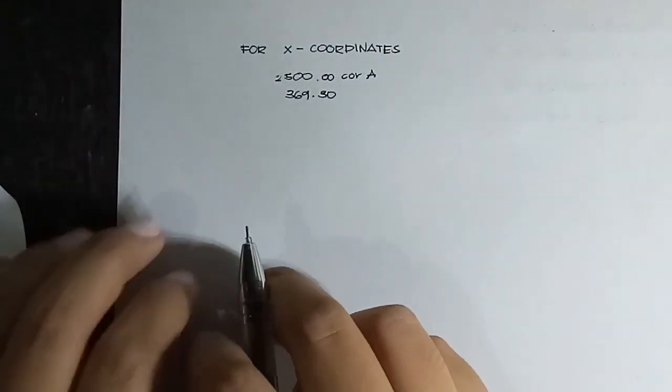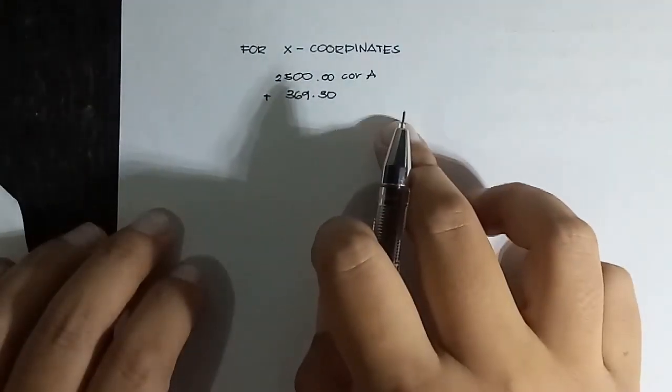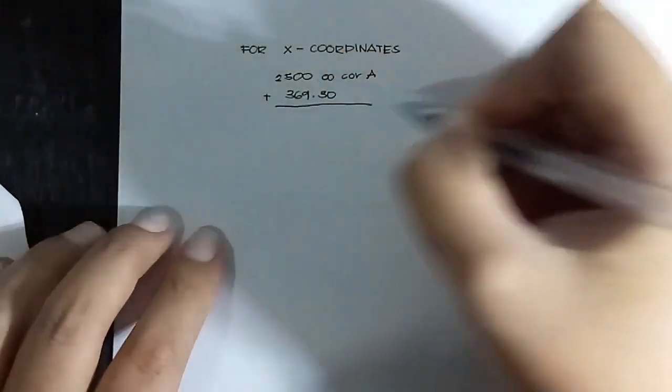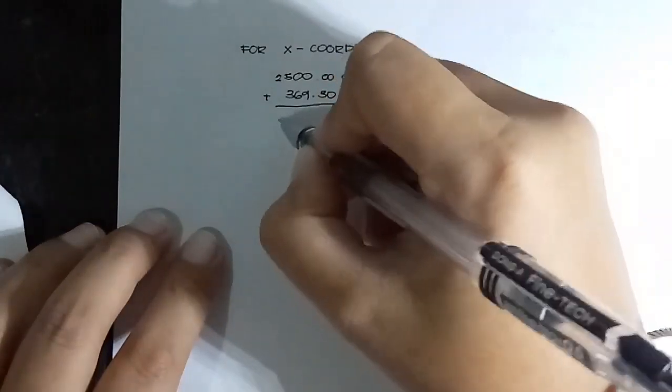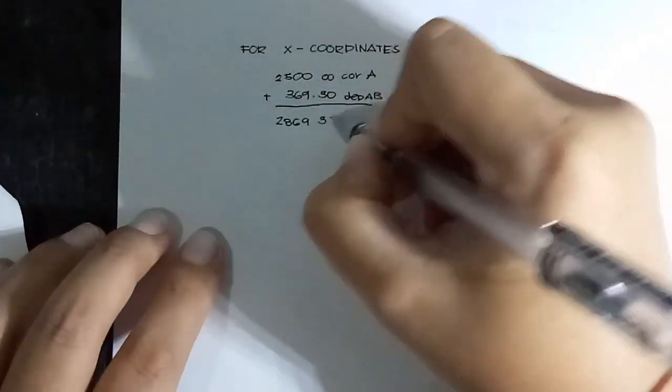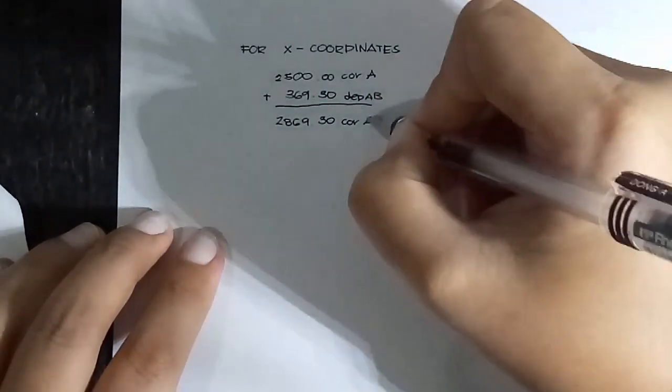So, ang unang value natin doon sa stations natin is 369.30. So, since yan ay east, yung direction, ibig sabihin, i-add natin siya doon sa value na meron na tayo. So, ang kalalabasan niyan is 2,869.30. So, ayan naman yung coordinates ng station B.